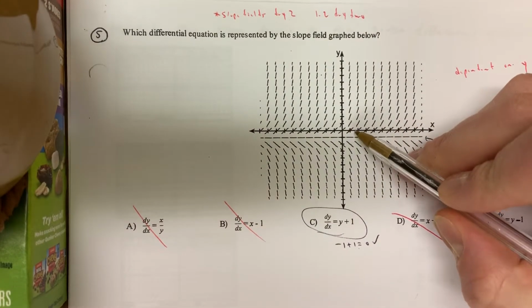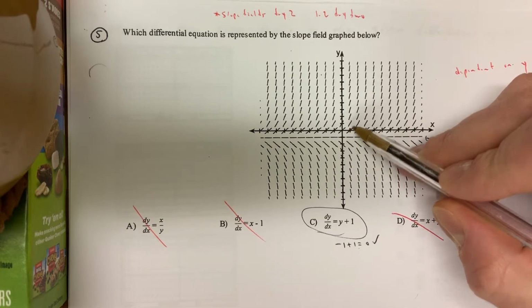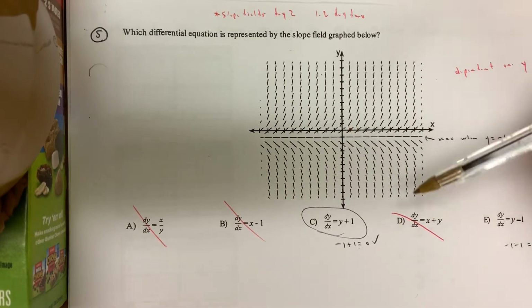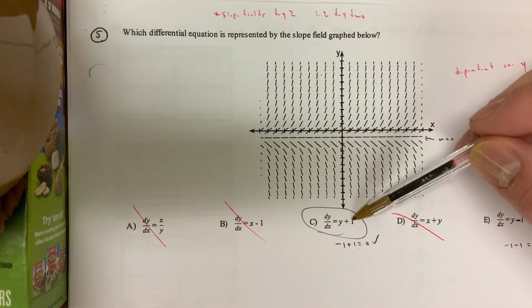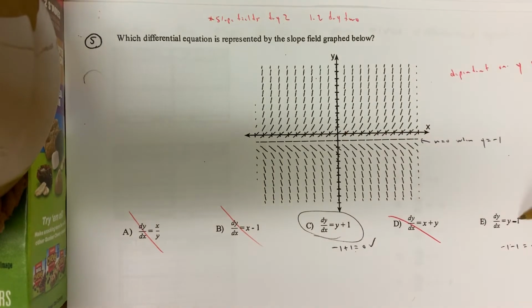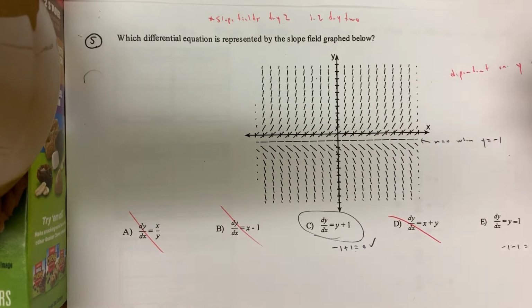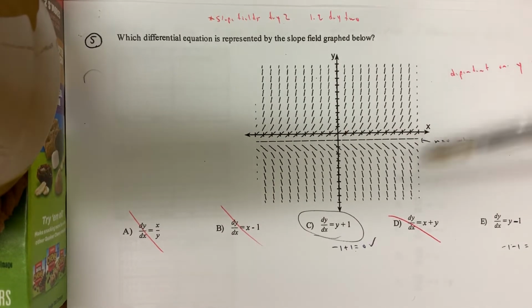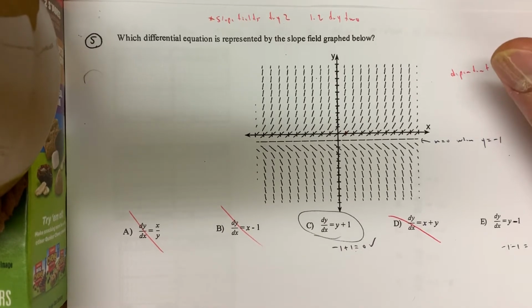So if x is 1, y is 0, you should end up with a positive slope. We don't care about x here. But if y is 0, 0 plus 1 is going to be positive 1. Kind of looks like that could be a slope of positive 1. Over here, if you plug in the 0, 0 minus 1 is negative 1, not a slope of negative 1. So believe it or not, the best way to figure out which differential equation corresponds to a given slope field is to just pick points, plug them in, and see if you get slopes that match up.